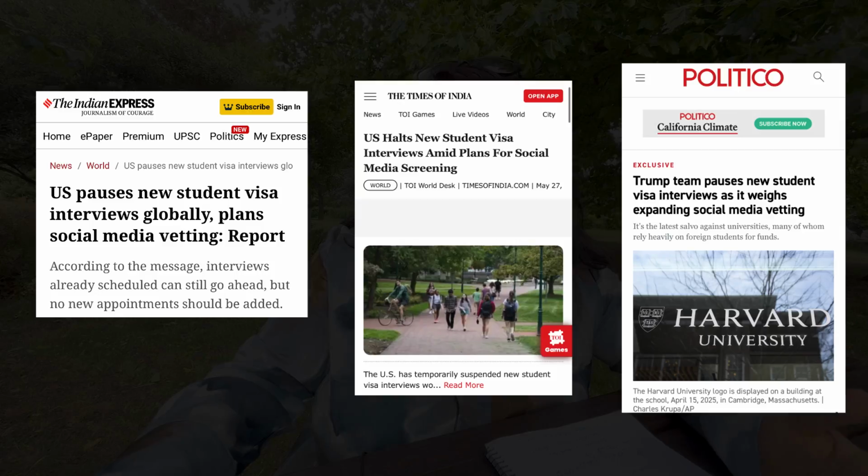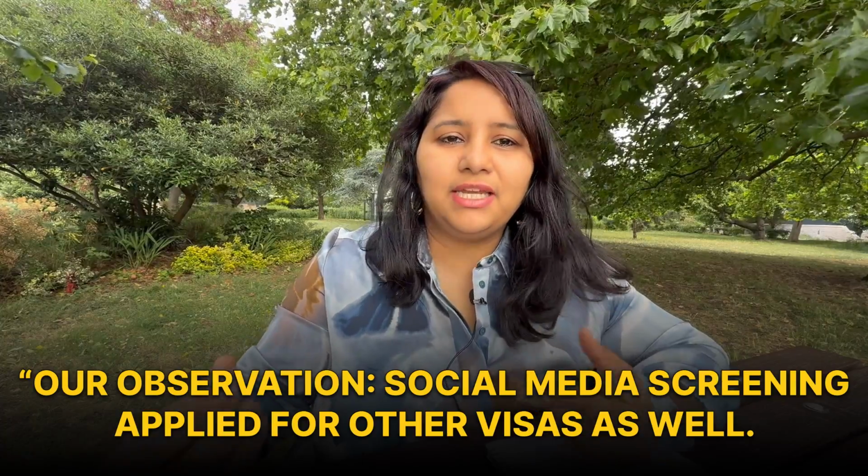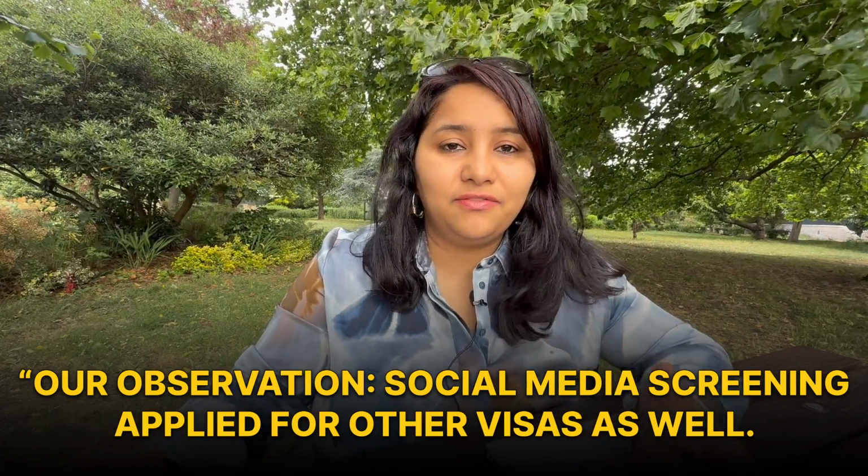Now, a few weeks back, the US Secretary of State issued a statement which spoke about social media screening for the student visas, and in fact the entire student visa process was also put on hold because they wanted to figure out a new system for social media screening. While this announcement was specifically for student visas, in the last 2 weeks we observed that social media screening and checking is happening even for other visa categories as well. And in fact, officers are looking quite closely at the social media handles that have been declared in the DS160 form and asking questions around it.